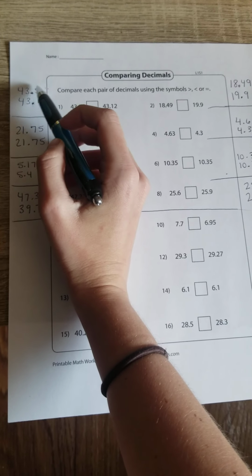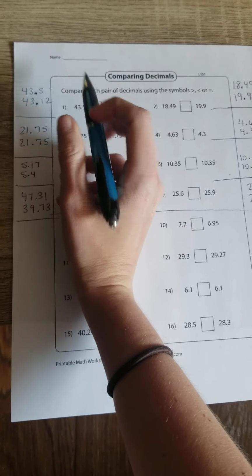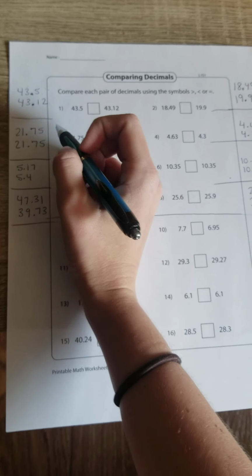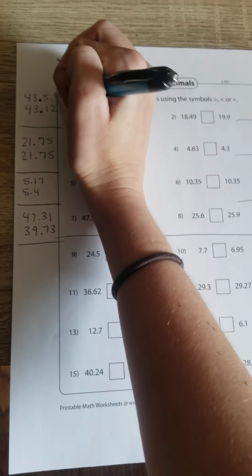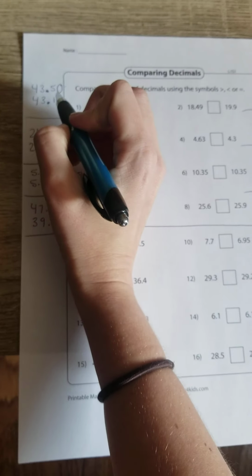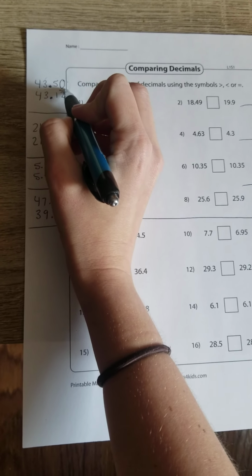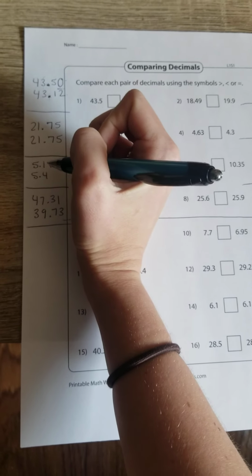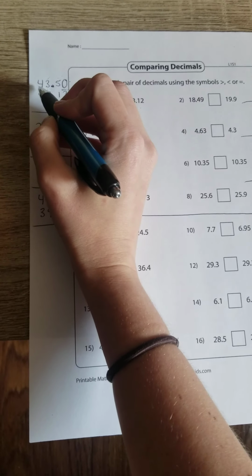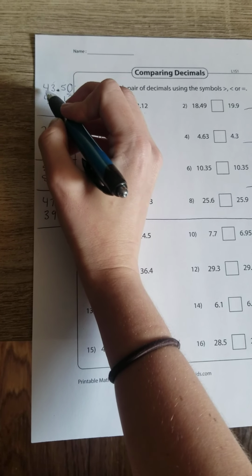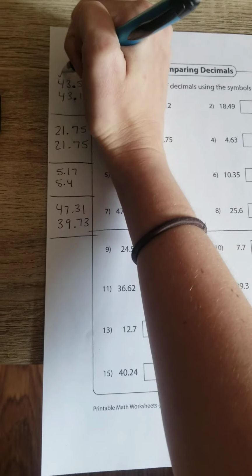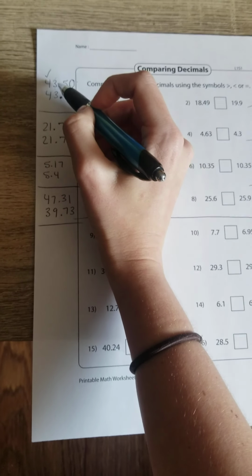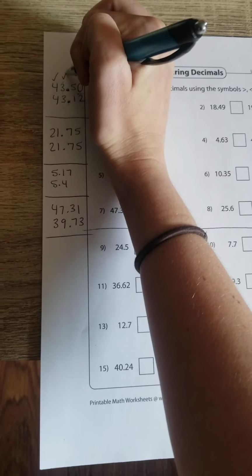All right, the second step after I align my decimals and stack my numbers is that I'm going to put a 0 placeholder where I have a lack of a number here. That way I can better compare them. So first things first, let's start way over here. My 4s are the same in the tens place, so those are equal. My 3s are the same, so I'm going to put a check mark, those are equal.